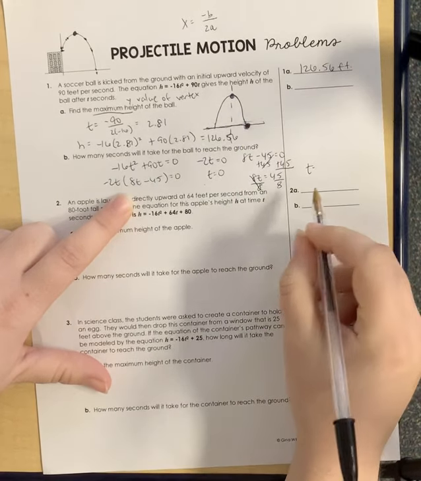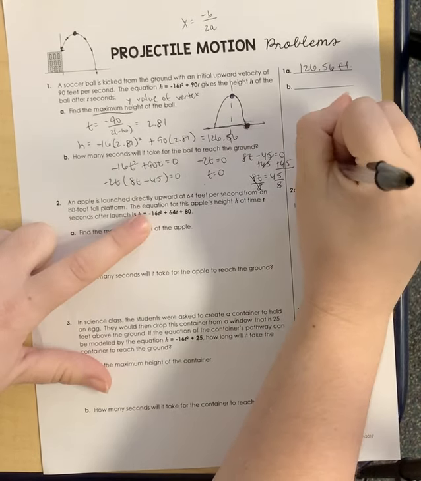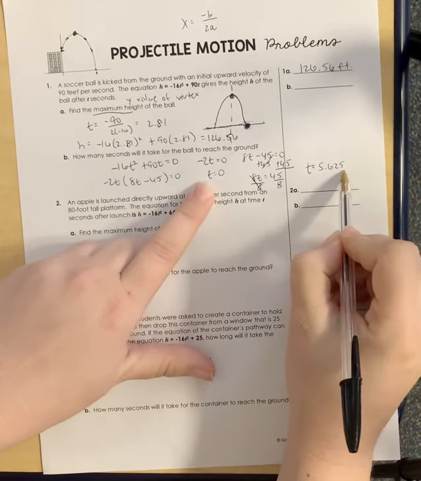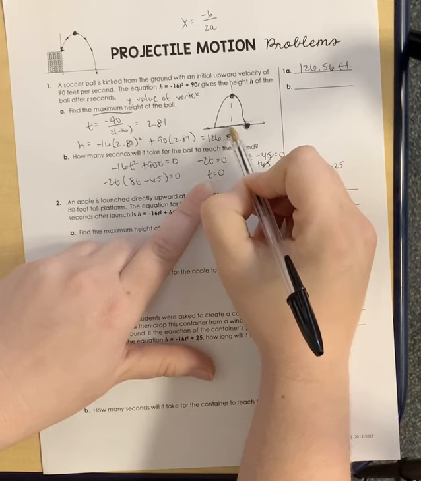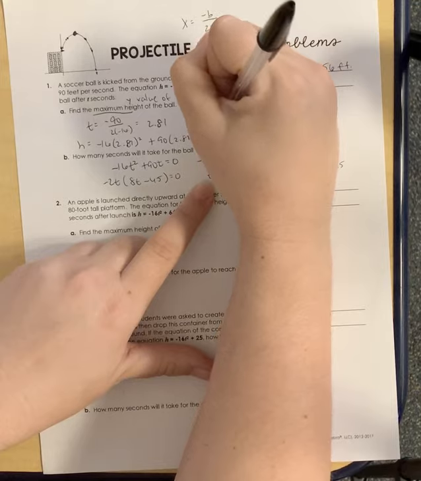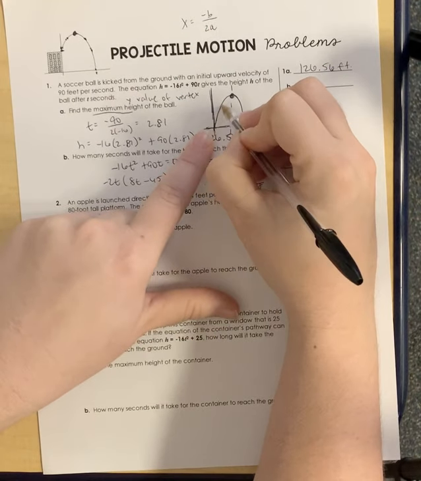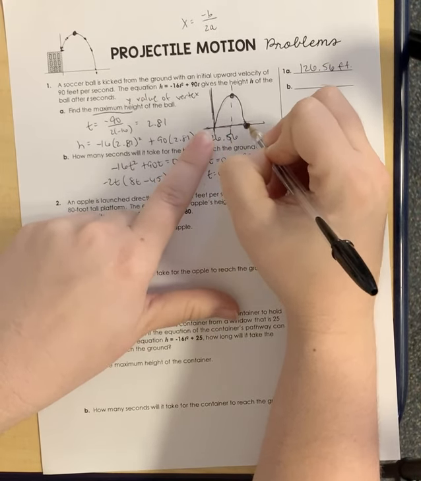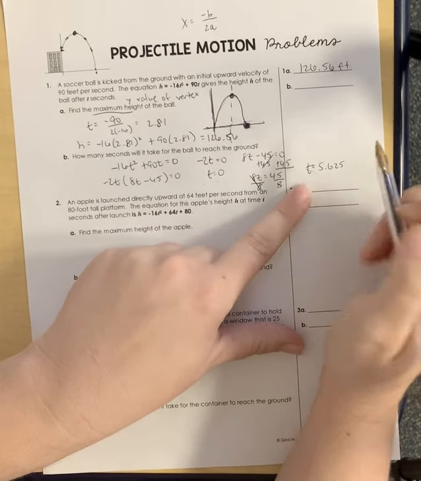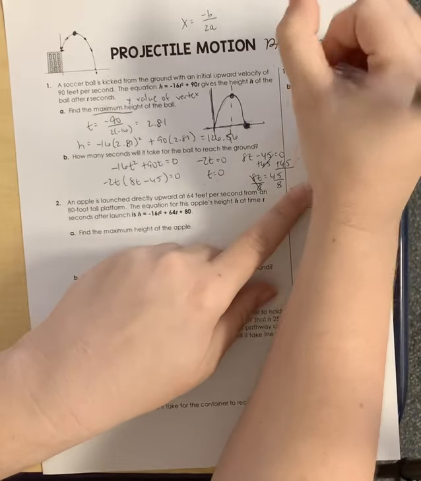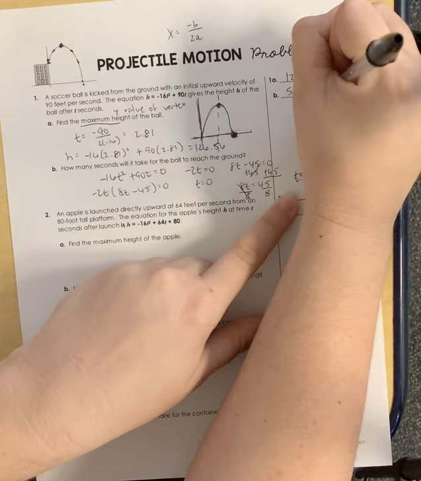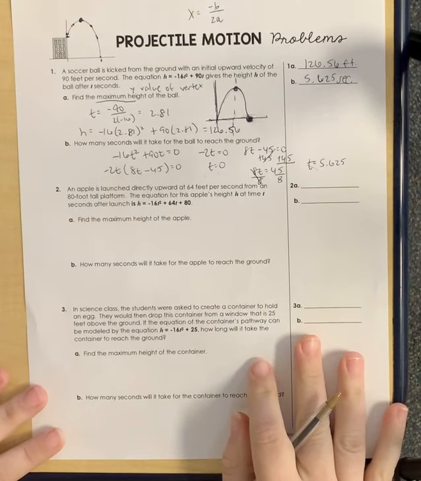And t is going to be around 5.625. Okay, so we have 0 and we have 5.625. Well, it originally started at 0 because we're kicking the ball. Let's say that this right here is our y-axis. We're starting at 0 and then we're kicking the ball up and we are looking to see when it hits the ground over here. So the time it takes to hit the ground is 5.625 seconds. Okay, so 5.625 seconds is going to be our answer on that.